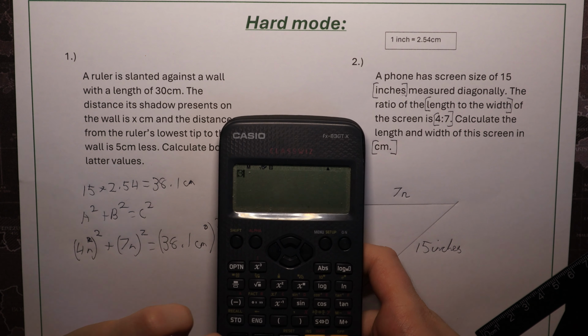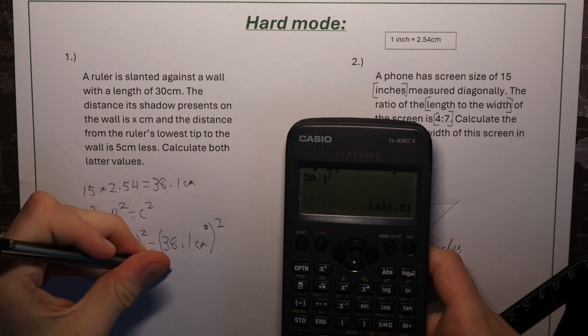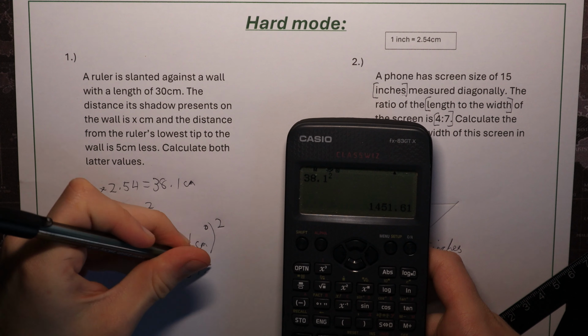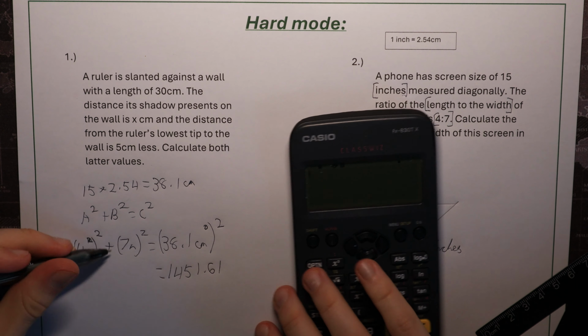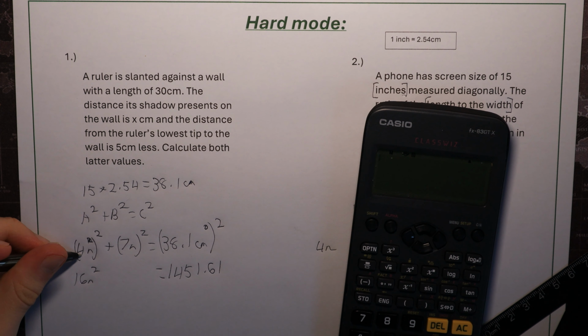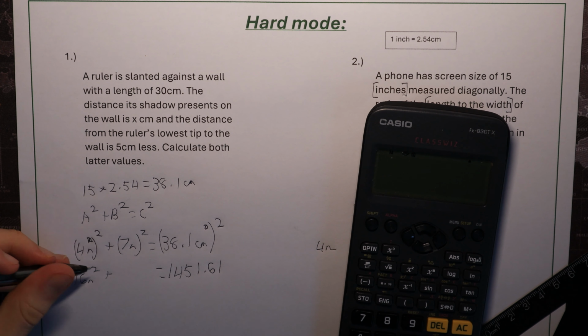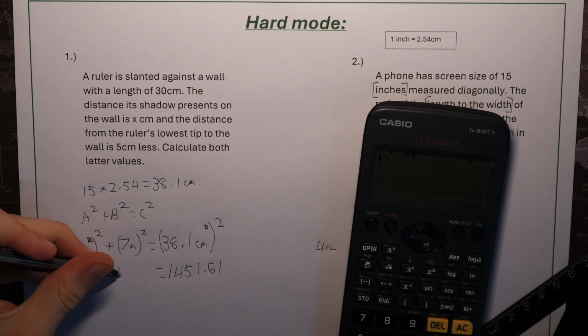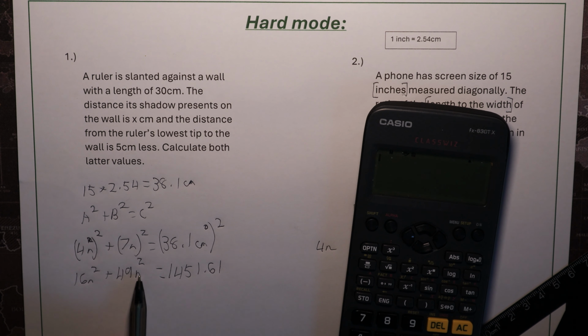All you do is, trusty calculator, 38.1, square that. We get this number, 1451.61. And obviously we therefore square these values inside our brackets, so we get 16n squared. Why do we get 16n squared? Because we're raising both the 4 and the n to the second power, so therefore we get 4 times 4 is 16 and n times n is n squared. We do the same thing here with 7n, and we square 7, which is 49, and then we square n, which gives us n squared.